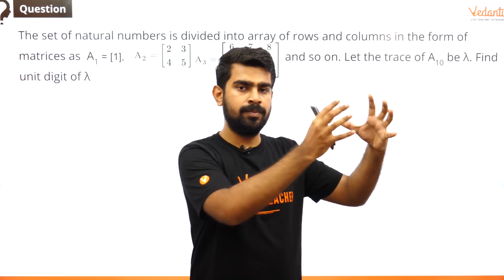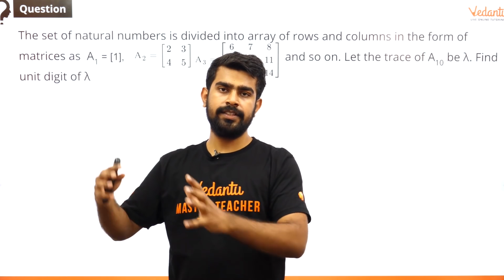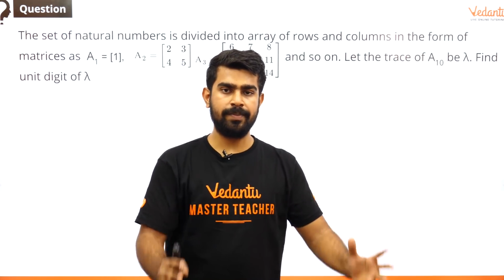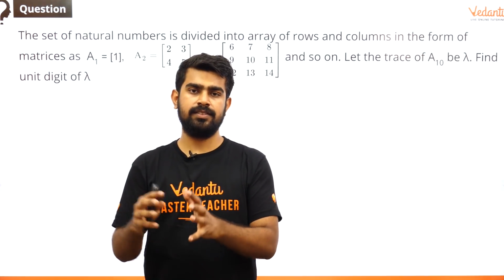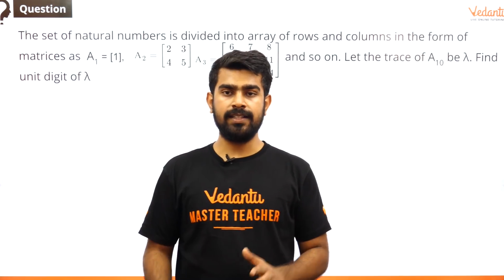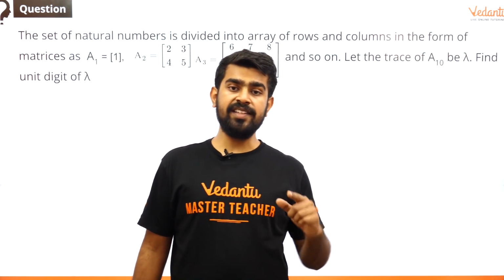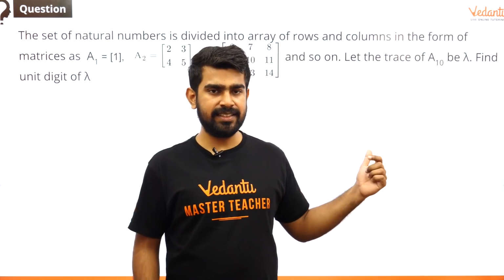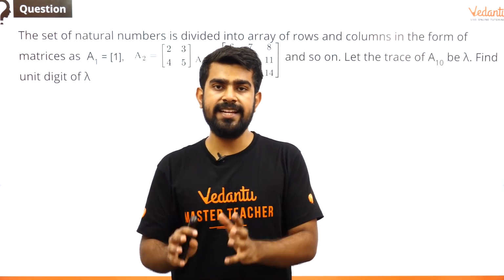So you have a collection of natural numbers, and what you are doing is putting them into certain matrices, into groups. The first group is only one element, which is 1. The second group is 2, 3, 4, 5, that is one matrix. The third group is a 3 cross 3 matrix, and so on. If it goes on like that, I want you to find the trace of the A10 matrix. Here they are asking for the units digit of the trace of the A10 matrix.